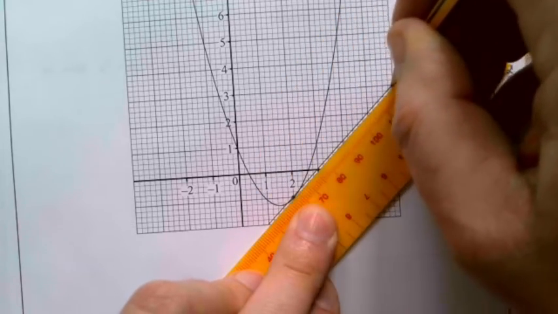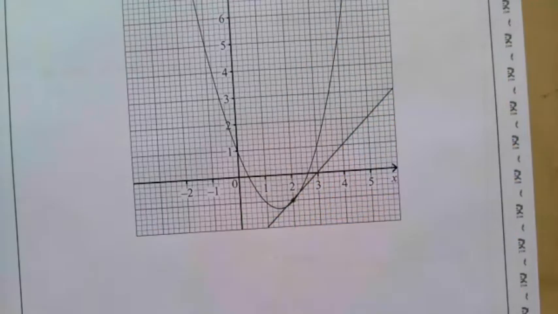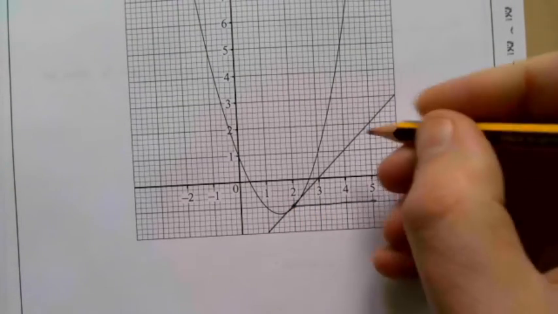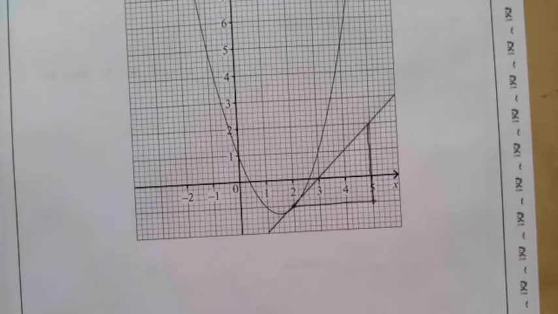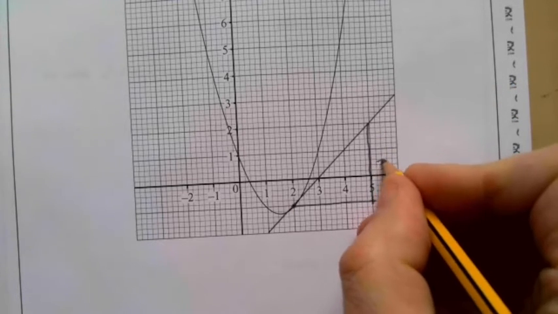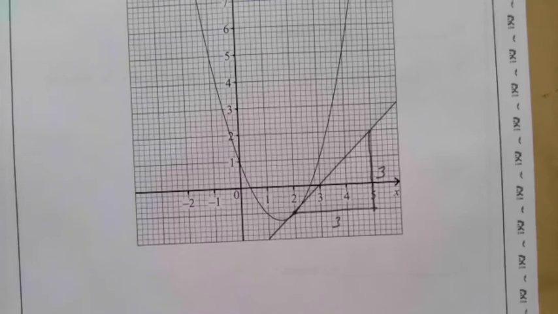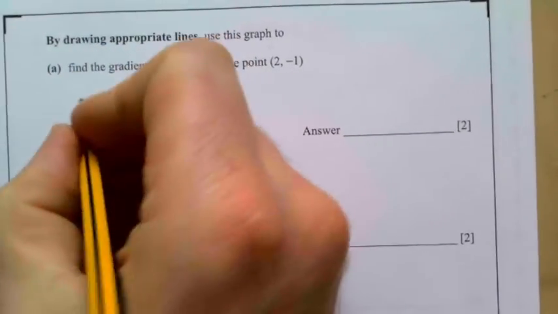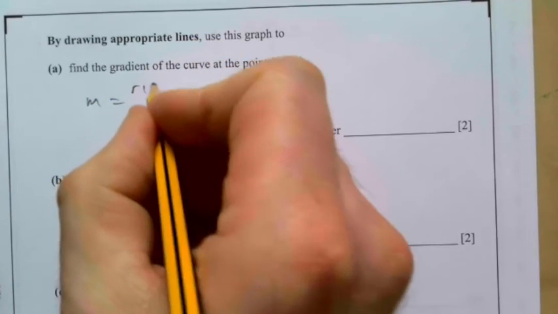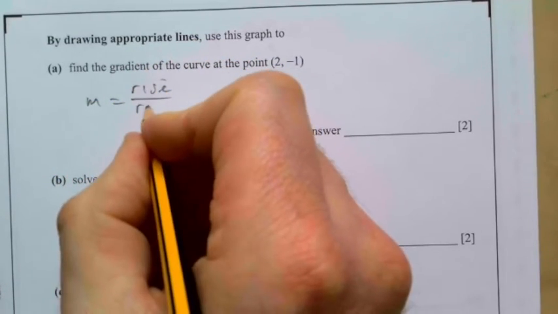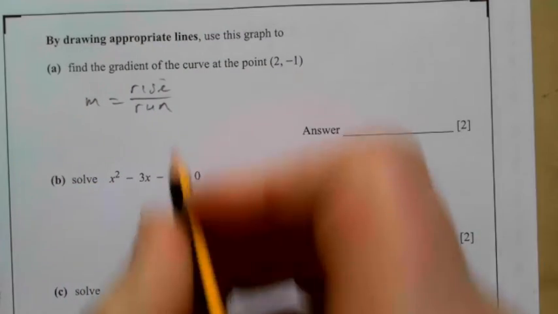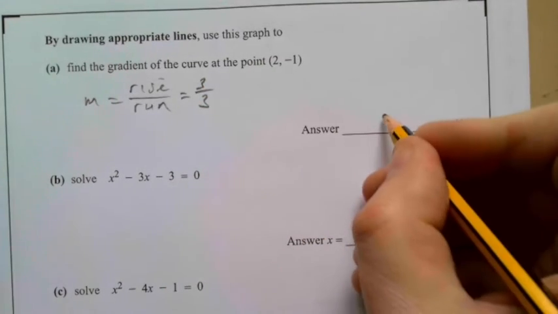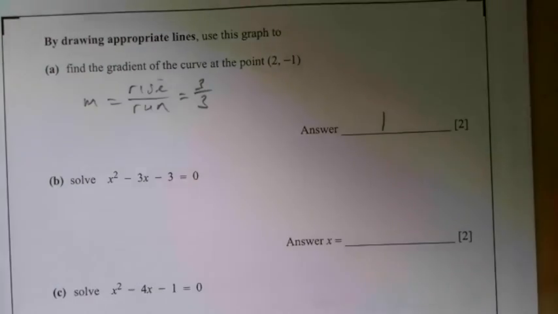But if I have that line on there, and I'm trying to work out the gradient, I've made life nice and straightforward for myself there, because we can have this and this. That's 3. That's 3. So the gradient in this case, if you want to do it as rise over run, is 3 over 3. And so the answer to my gradient would be 1.